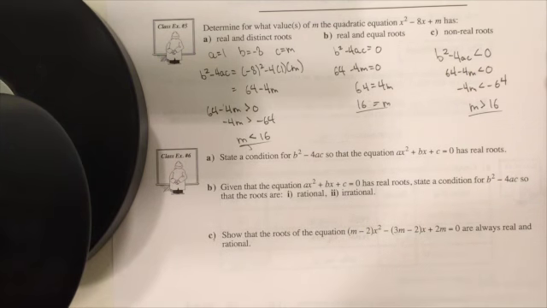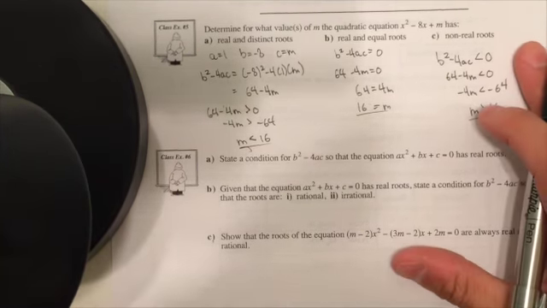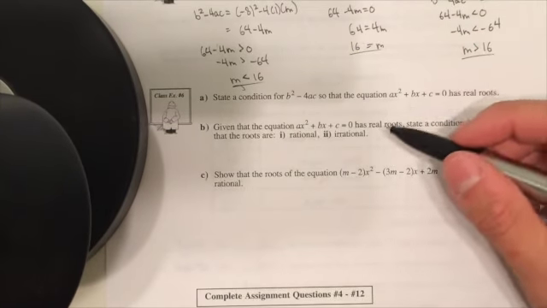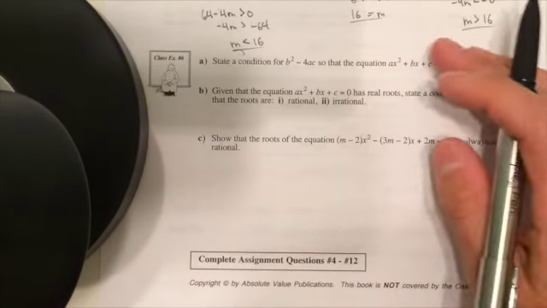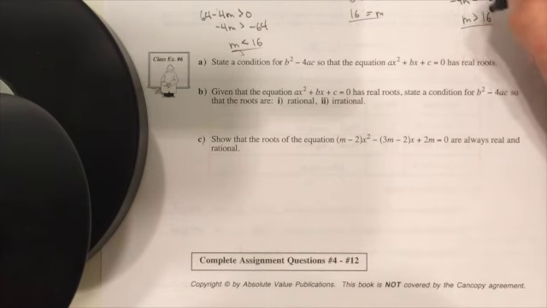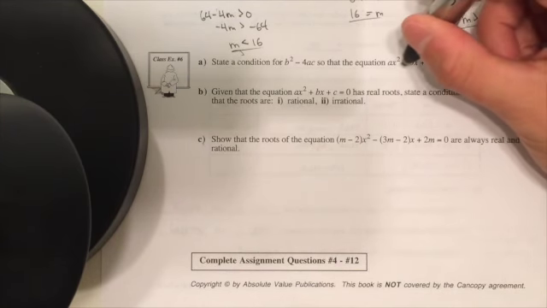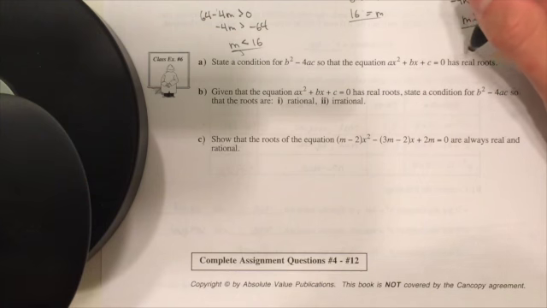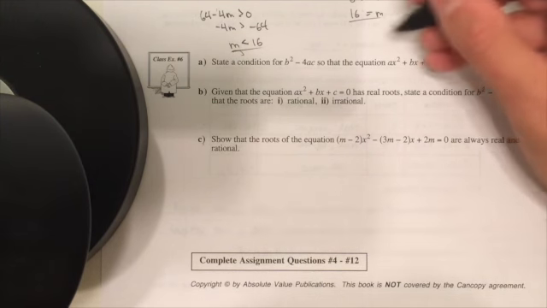All right, so let's do these next few, and then you can do your assignment. State a condition for b squared minus 4ac so that the equation ax squared plus bx plus c is equal to 0 has real roots.